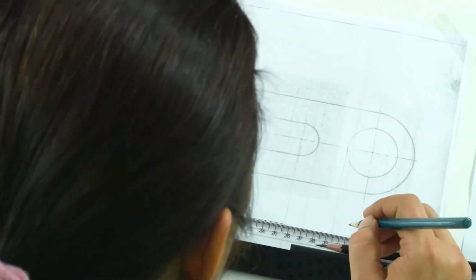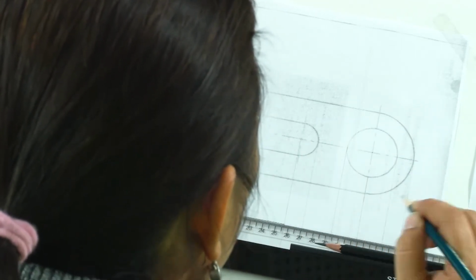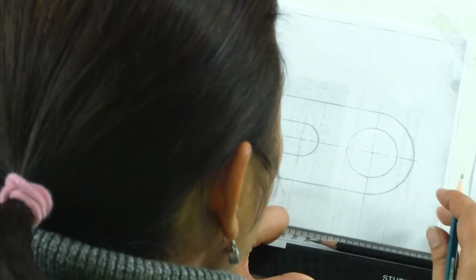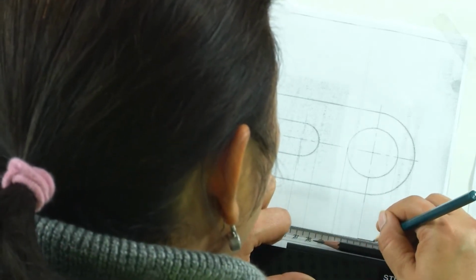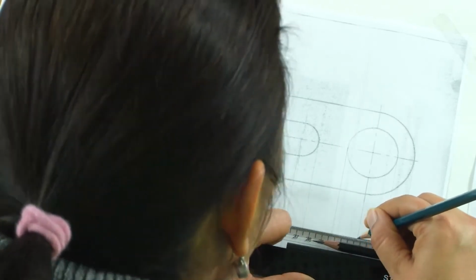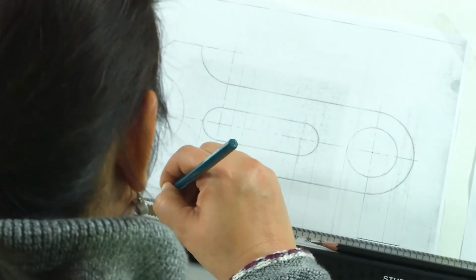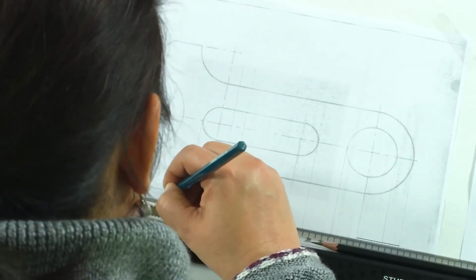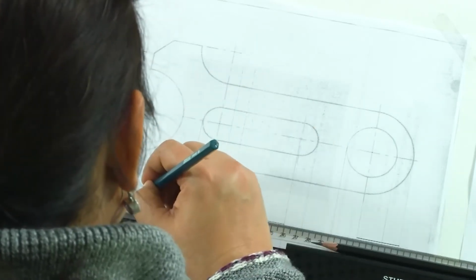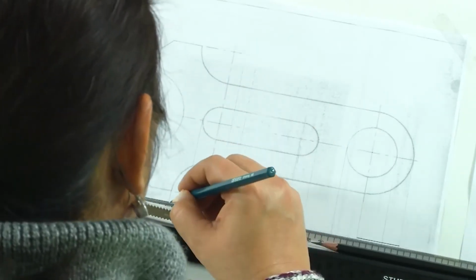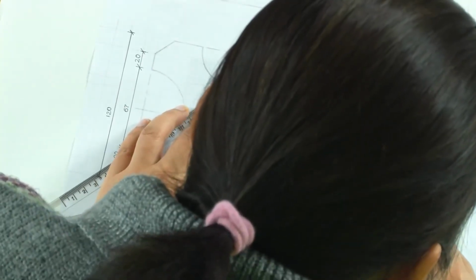So, we have these dimensions which we will be mentioning now here.